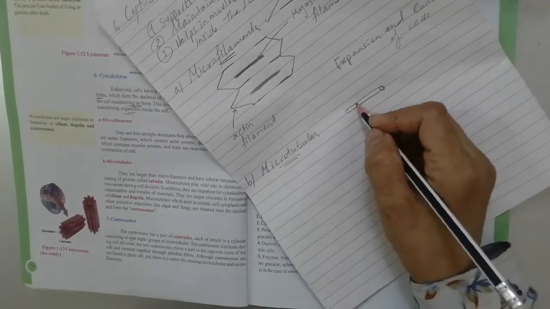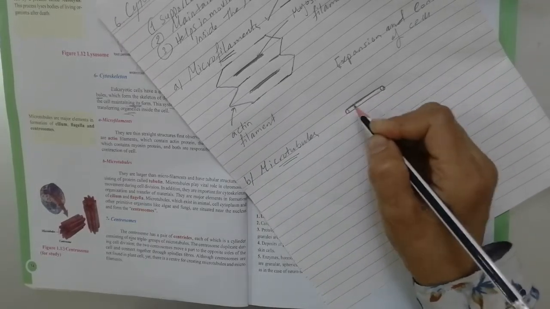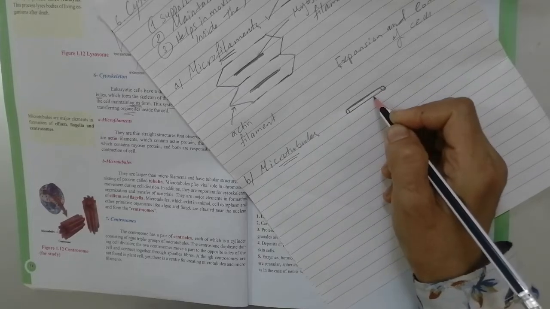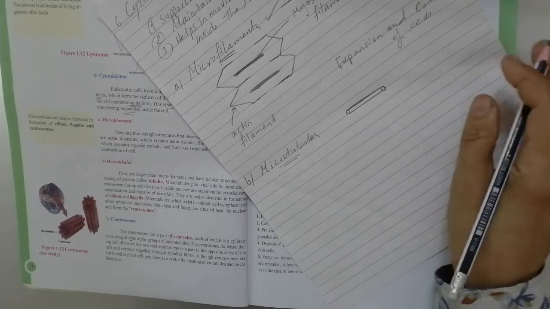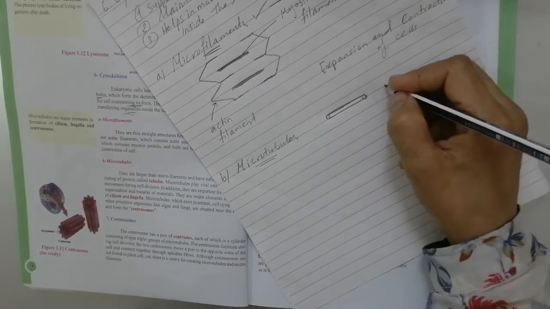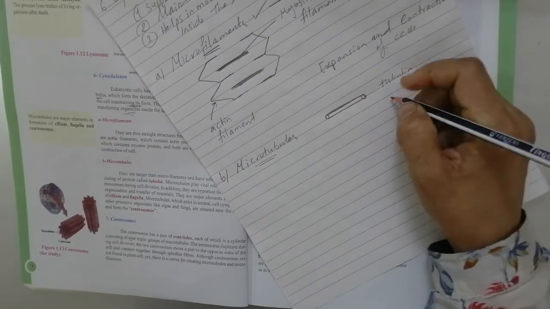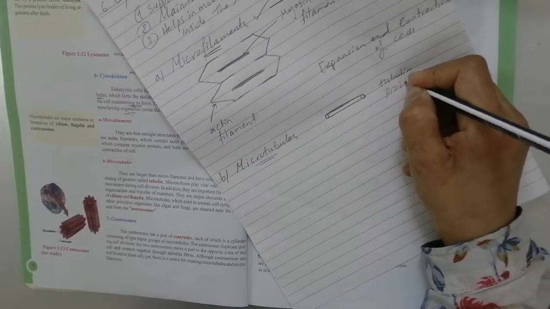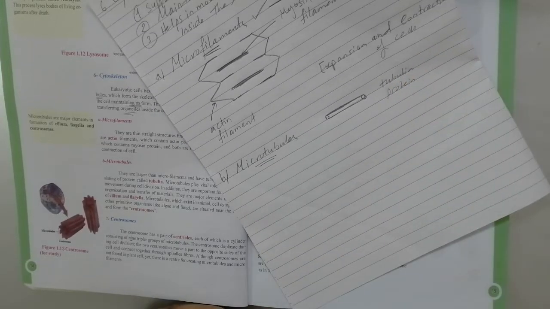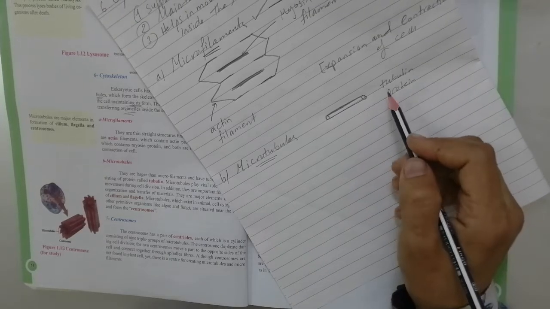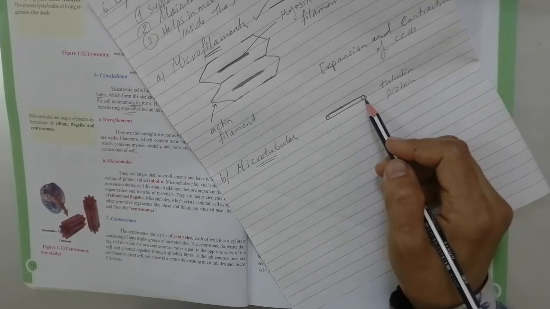They also consist of proteins. Chemical structure is protein here as well, but the type of protein is different. It's the tubulin protein. So the chemical structure is tubulin protein.